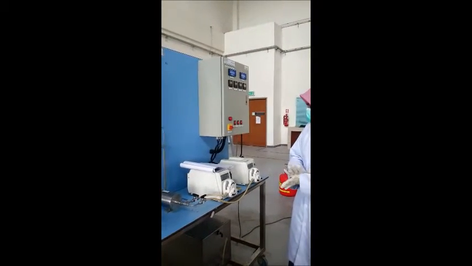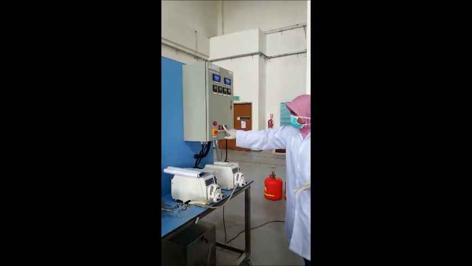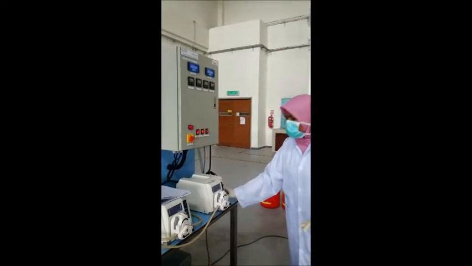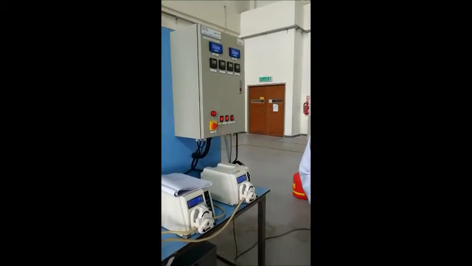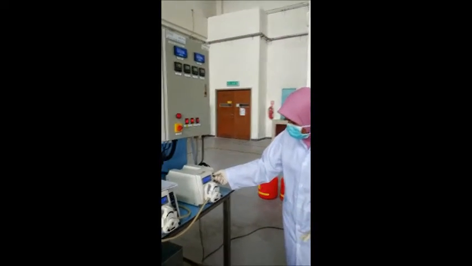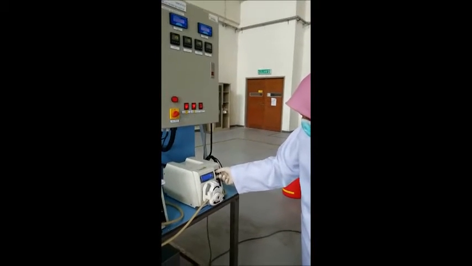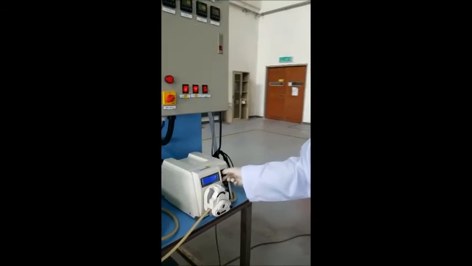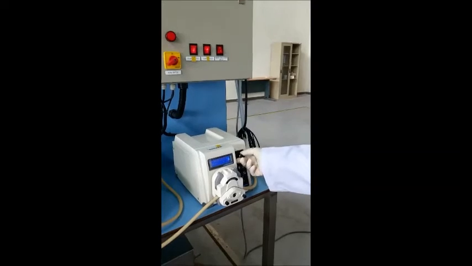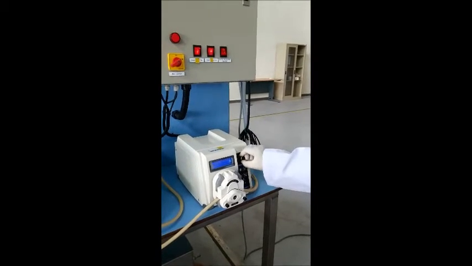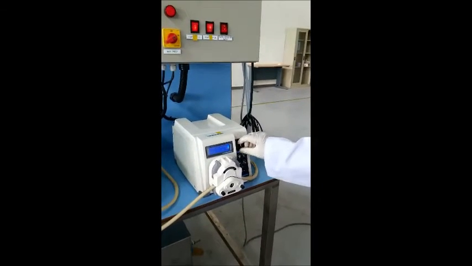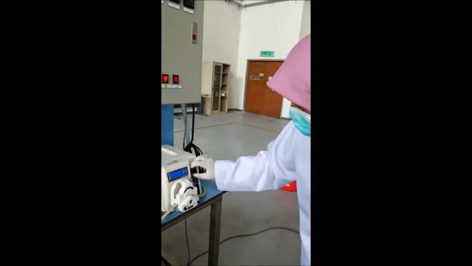And next, we open the pump. We need to adjust the flow rate to 10 milliliters per minute. We can adjust it by using the knob here. We just need to turn it until it is 10 ml per minute.